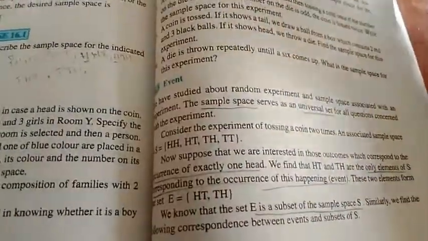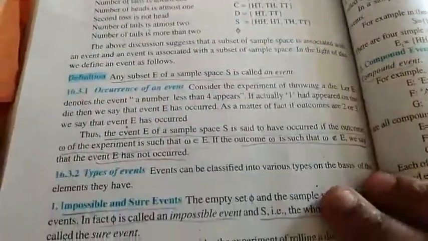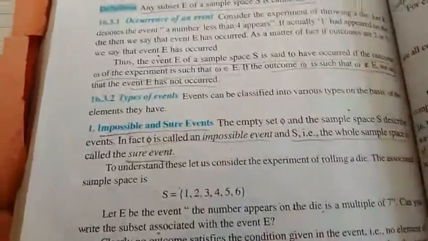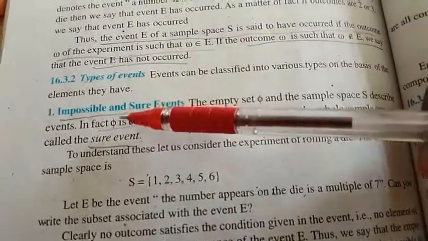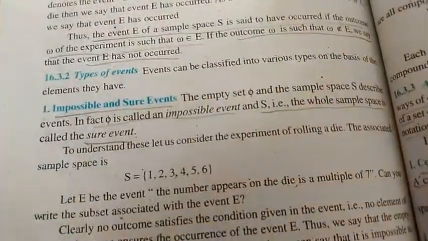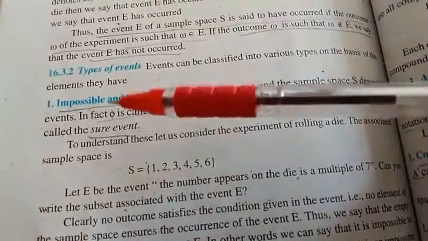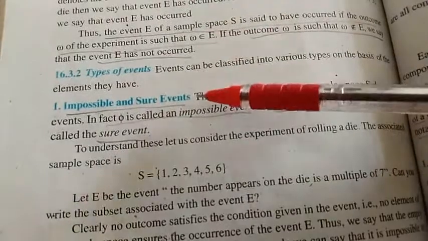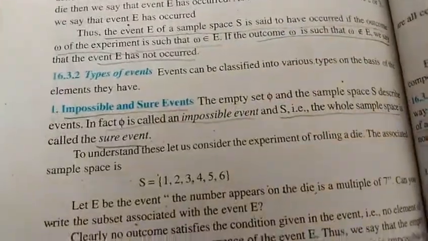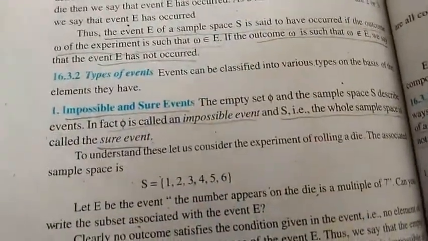Next we learnt about event. Event is a subset of the sample space. Then we have learnt the various types of events like impossible event and sure event. Impossible event means the event cannot occur. Probability of an impossible event is always 0. Probability of a sure event is 1. Sure event means the entire sample space will become the event there.